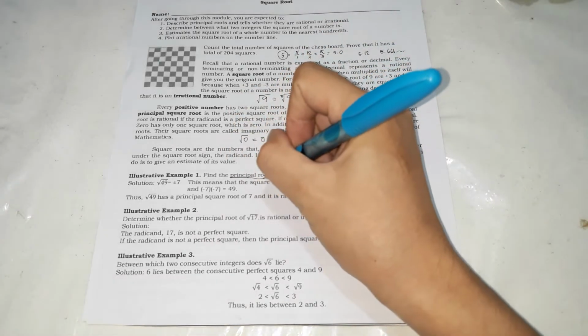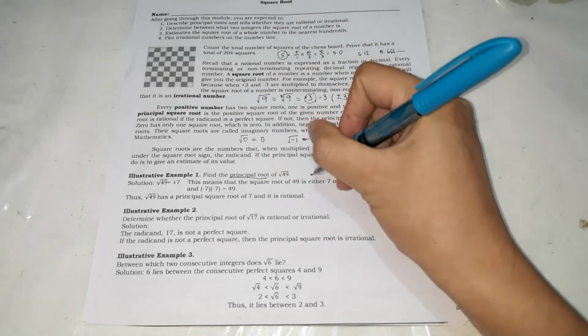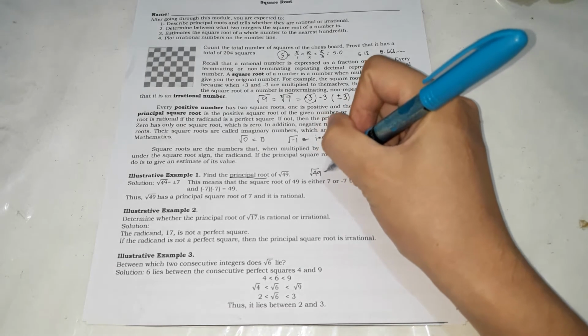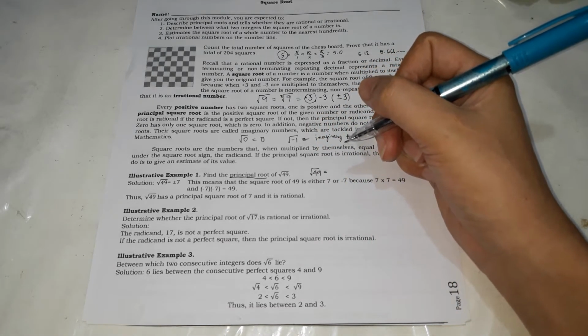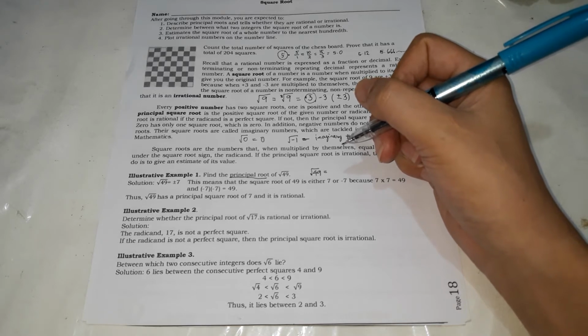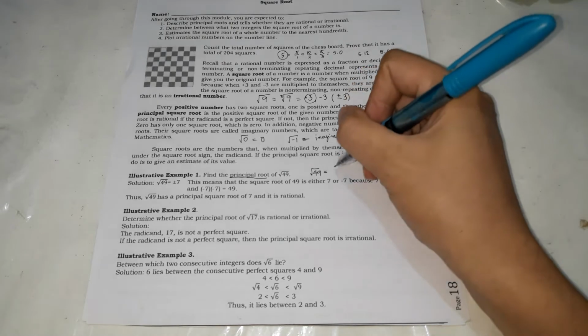So illustrative example number 1, find the principal root of the square root of 49. Because we're looking for the principal root, ibig sabihin the positive only. So anong number kapag i-times mo sa sarili niya, 49 ang answer? It's 7, because 7 times 7 is 49.